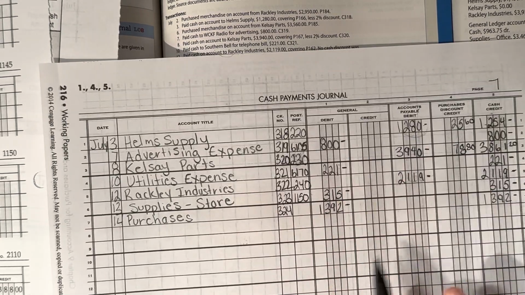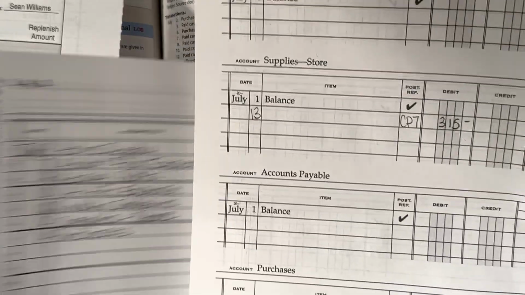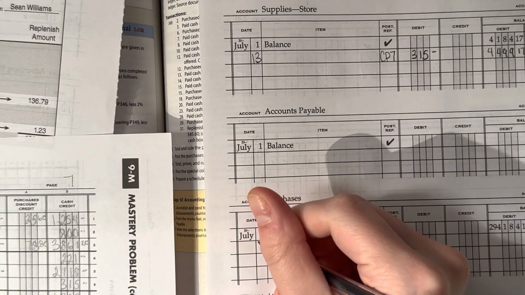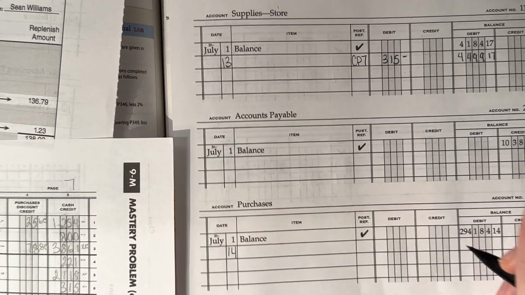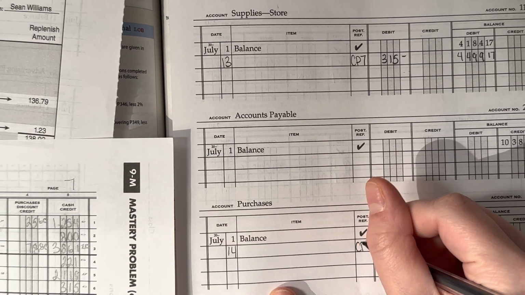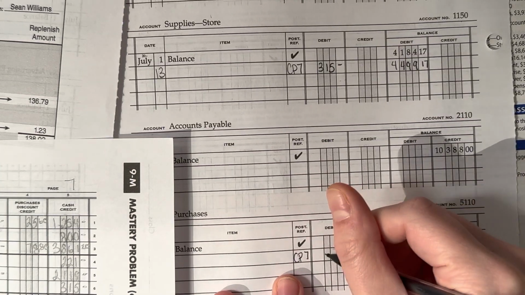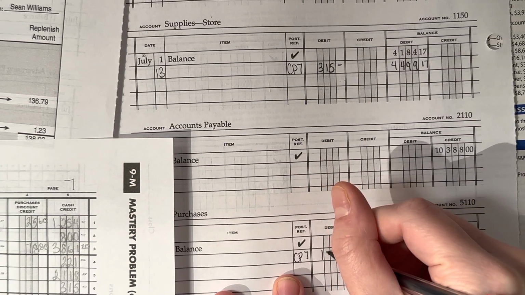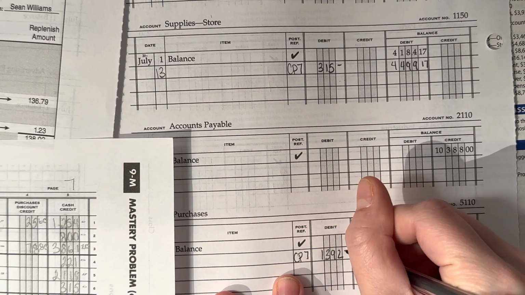Did we affect general debit? Yes, we did. So here we go to purchases. I'm going to take the 14th. Post reference is CP7. The debit is 1,392.